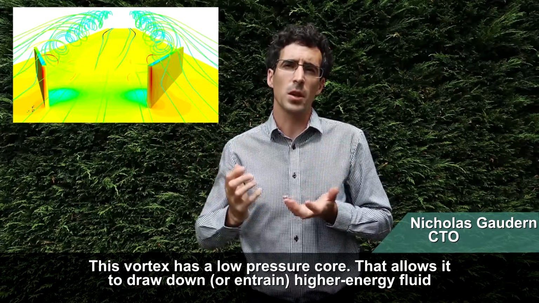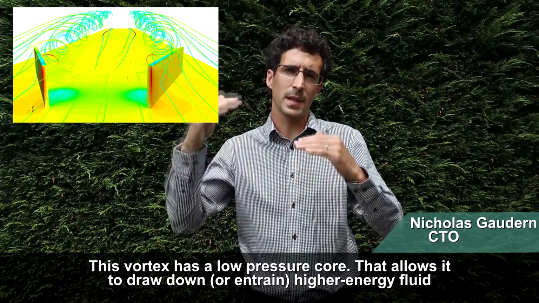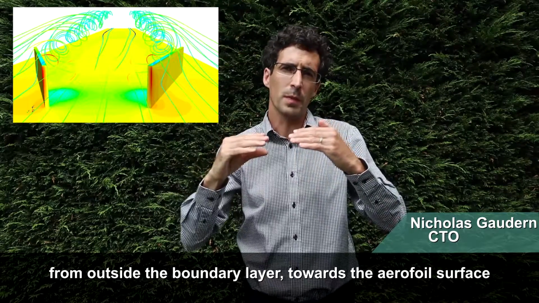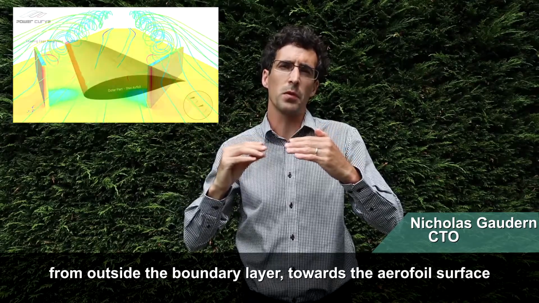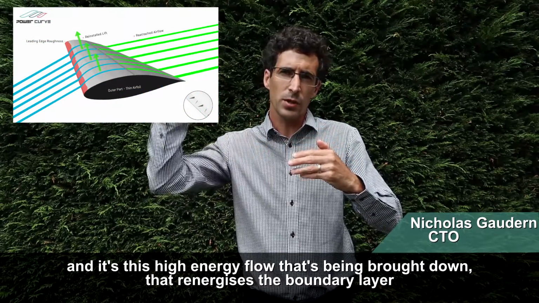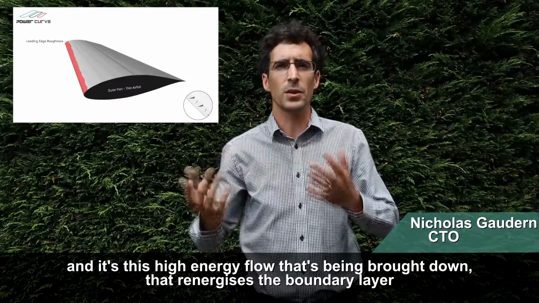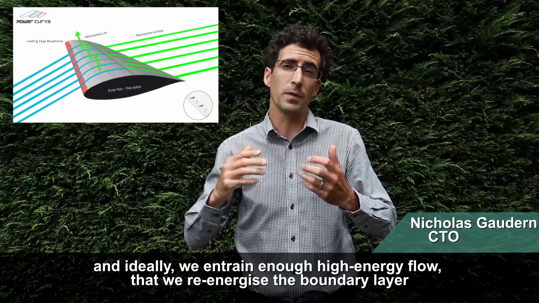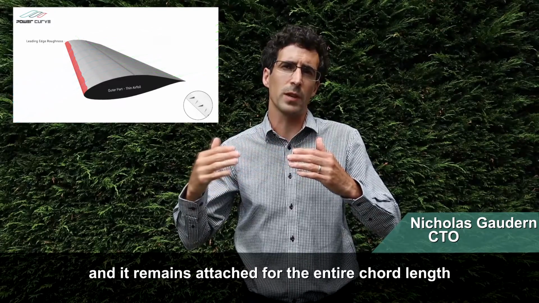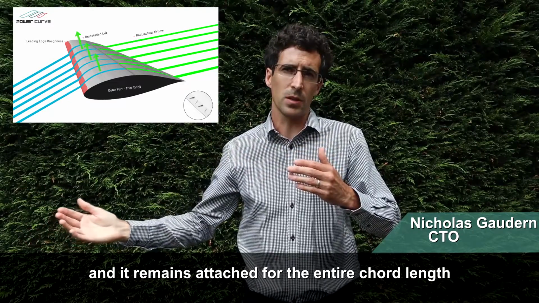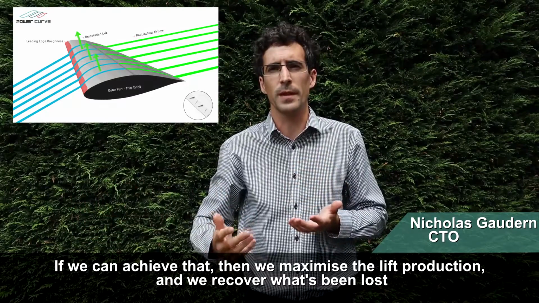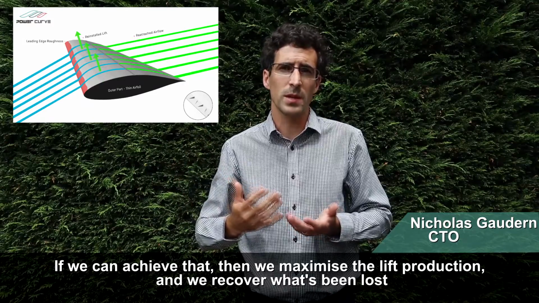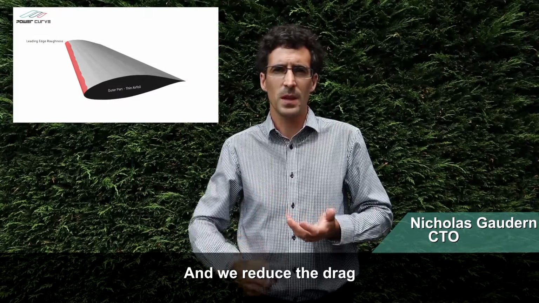Now this vortex has a low pressure core, and that allows it to draw down or entrain higher energy fluid from outside the boundary layer towards the aerofoil surface. It's this high energy flow being brought down that re-energizes the boundary layer. Ideally we entrain enough high energy flow that the boundary layer remains attached for the entire chord length. If we can achieve that, then we maximize the lift production, we recover what's been lost, and we reduce the drag.